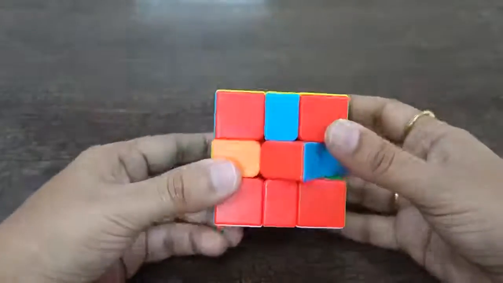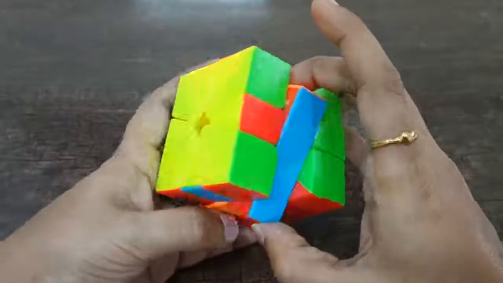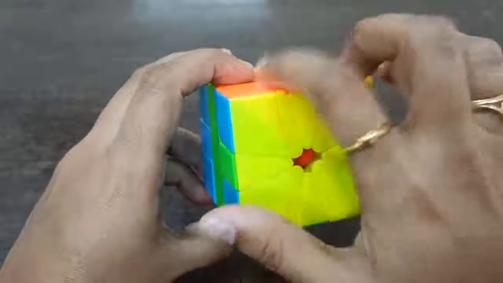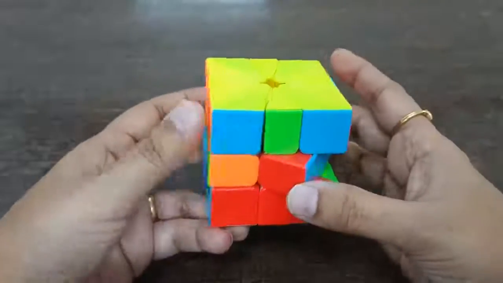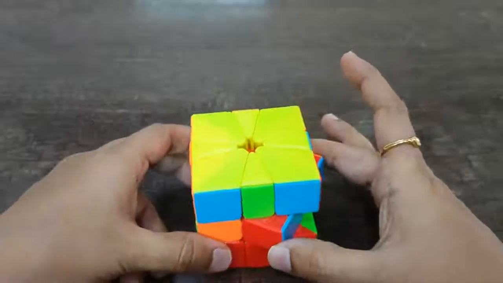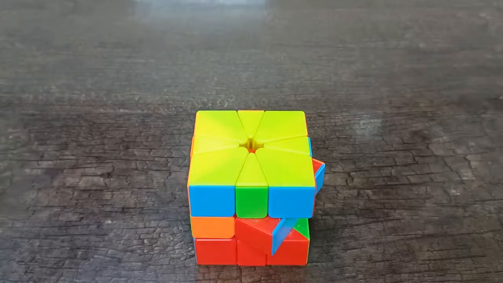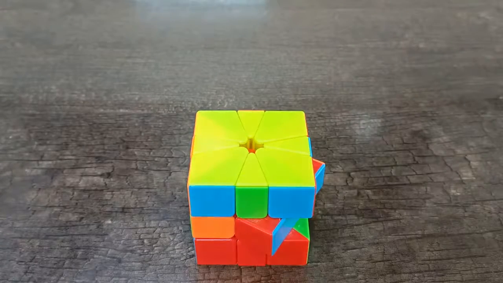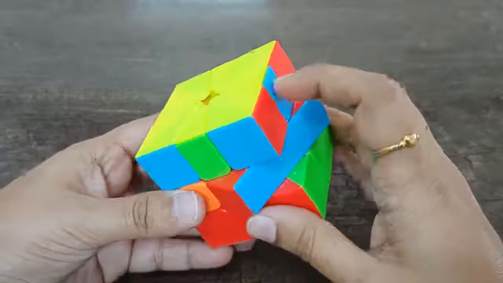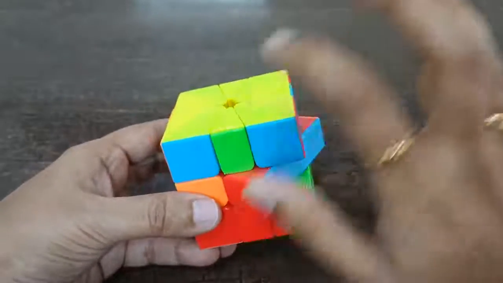Okay, now we need a done bar. Our done bar in this case is orange, so place it to our left hand side. Now when we place the done bar to the left hand side, we need to check the color of the edges on the right hand side. So the color of the edge, blue, is coming clockwise.